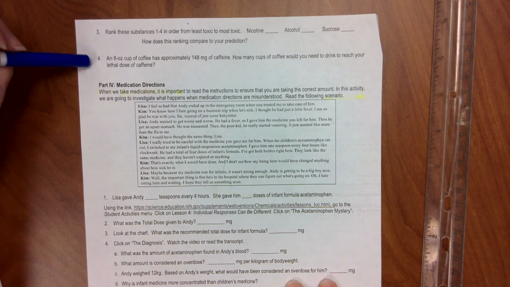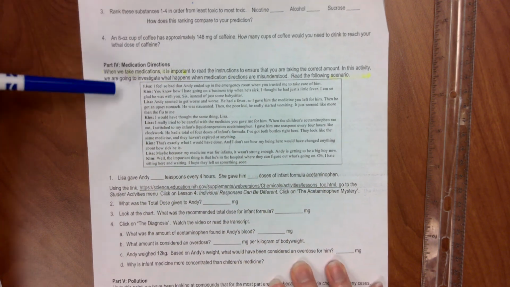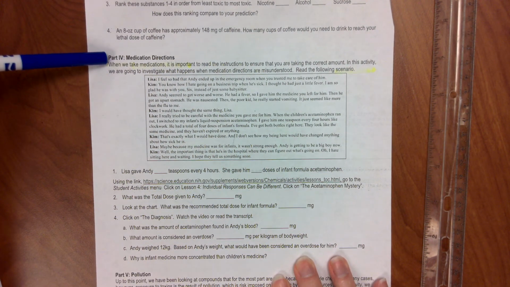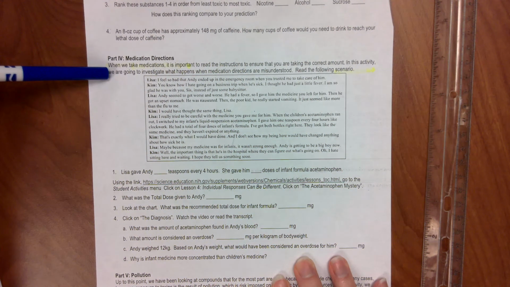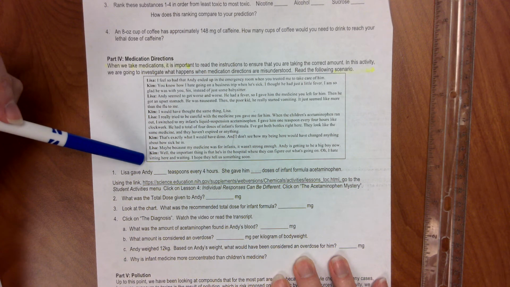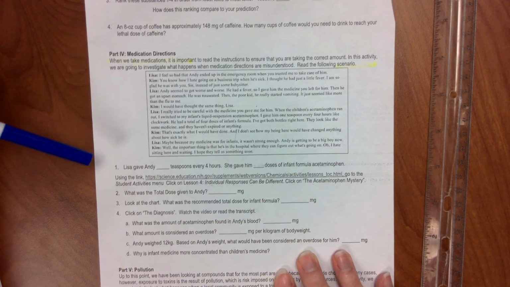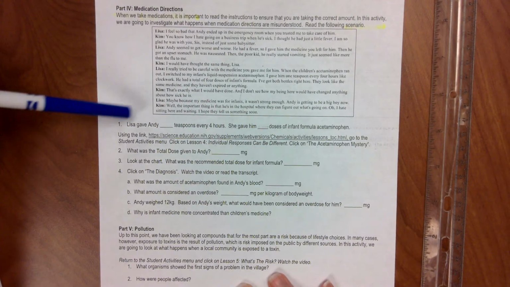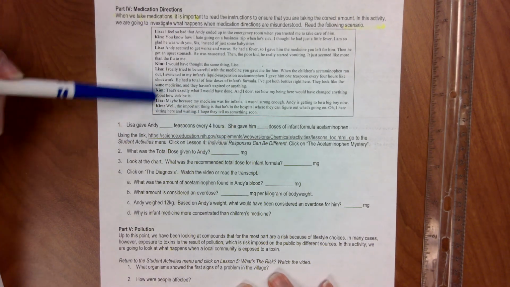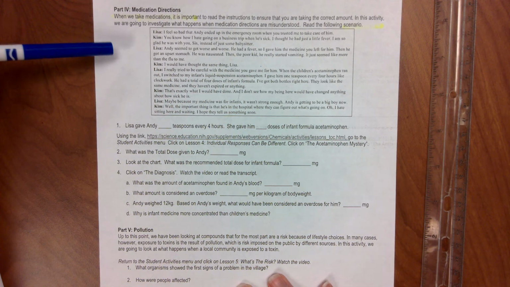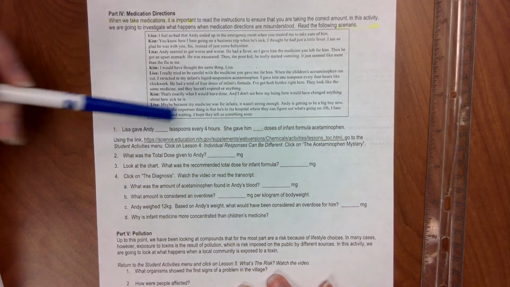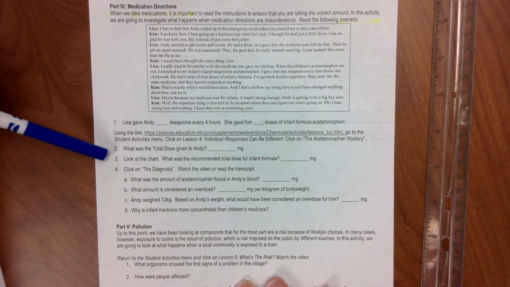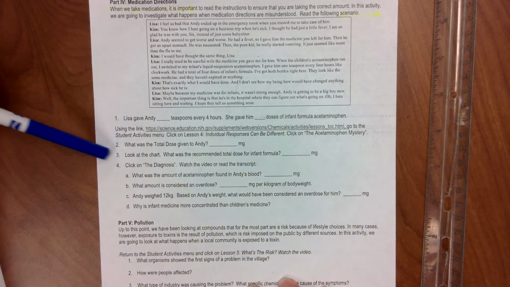Then answer this one. For this one, it involves you reading the scenario and calculating how much Lisa gave to Andy for cough medicine, I think, or medication, to see what the lethal dose was, what's the total dose.